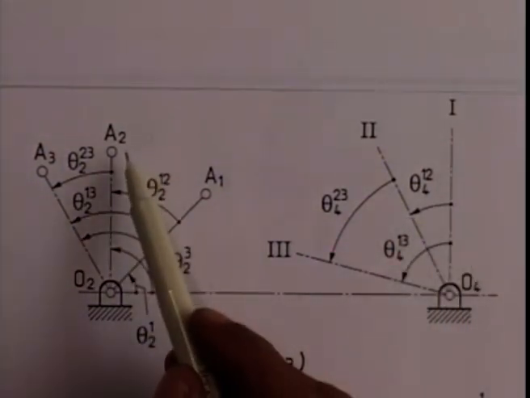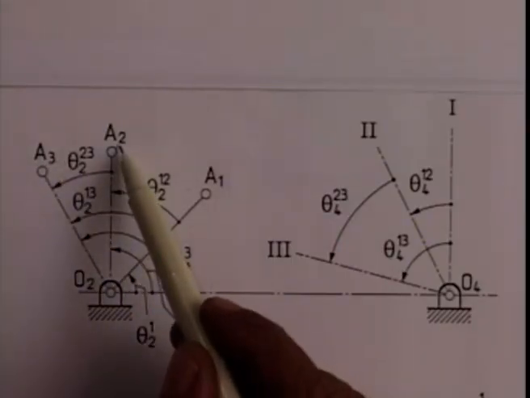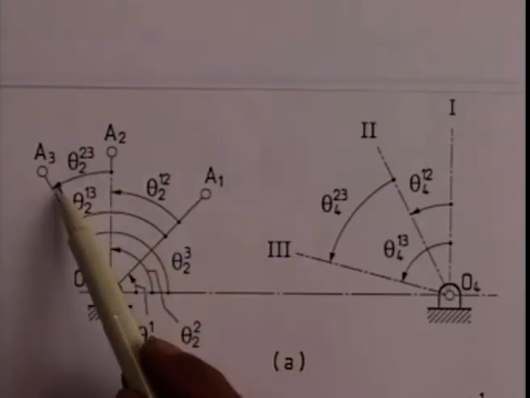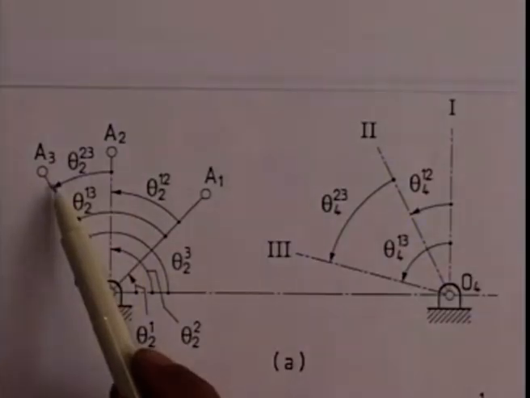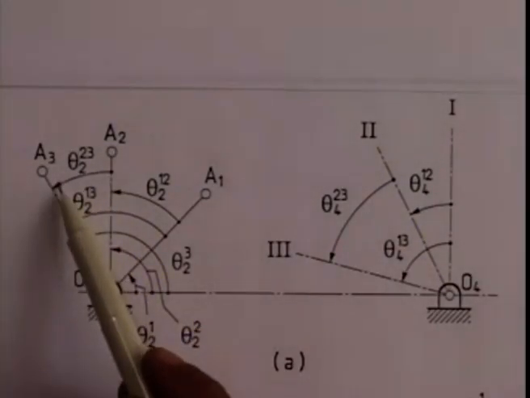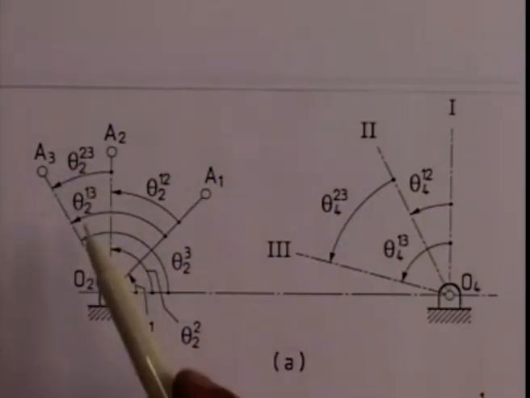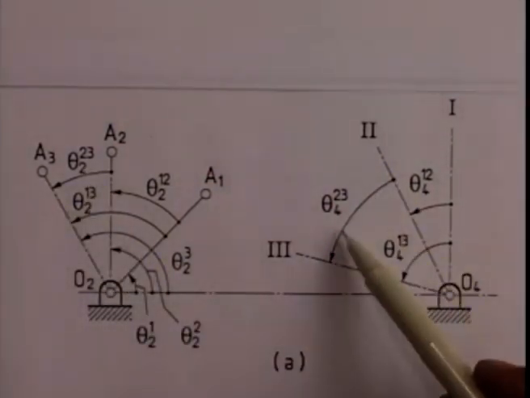Similarly, as the linkage goes from the second to the third configuration, that is the crank pin goes from A2 to A3, the rotation is theta 2 2 3. That is theta 2 3 minus theta 2 2. The difference of these 2 angles, that is the movement of the input link from second to third configuration, theta 2 2 3, is also prescribed. And we desire that the corresponding movement of the output link should be theta 4 2 3.